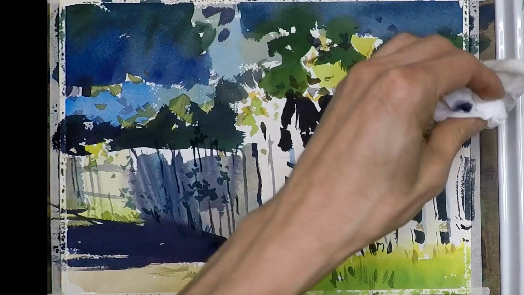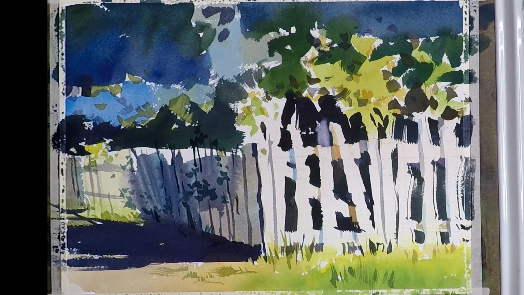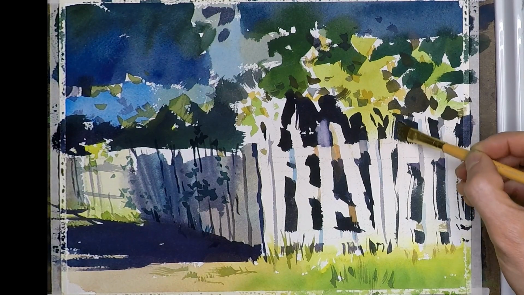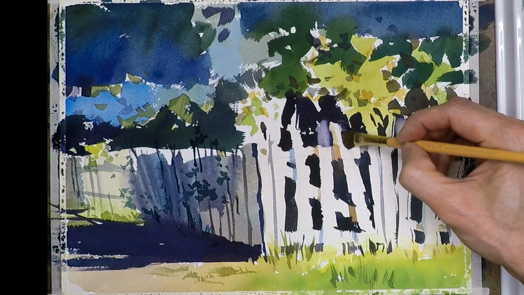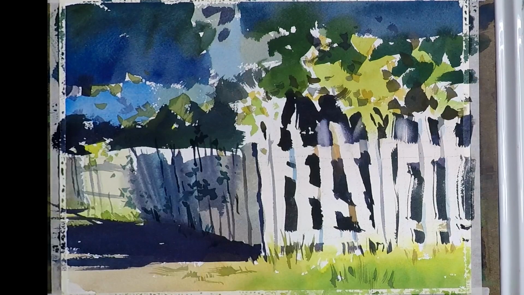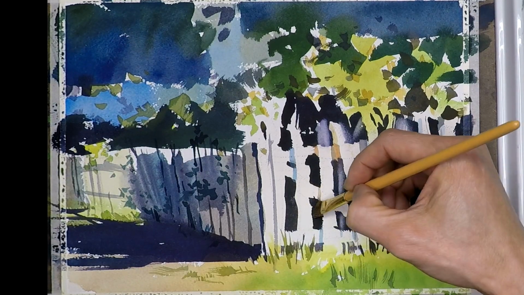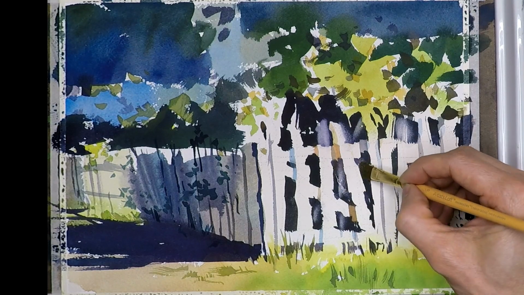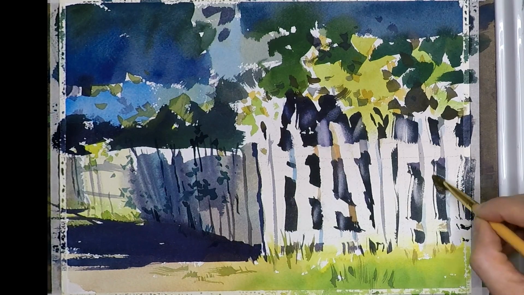Now I have, I think this is, I use this to kind of lift out some of the paint. This synthetic brush is actually quite useful, and because it's the darker shape, I just wet this with clean water and go back and forth, rub out, and then pick it up with a paper towel. This is actually a good way to also soften edges.